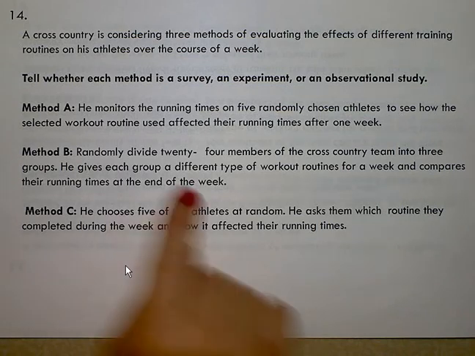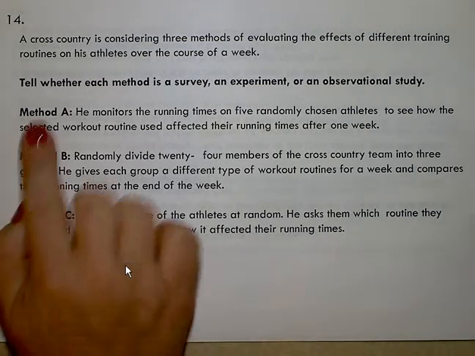I would like you to read each one of these and decide which one you think is survey, experiment, or observational study. Go.